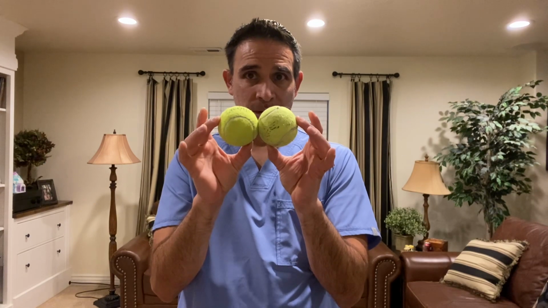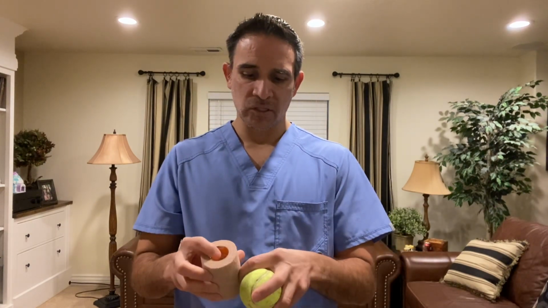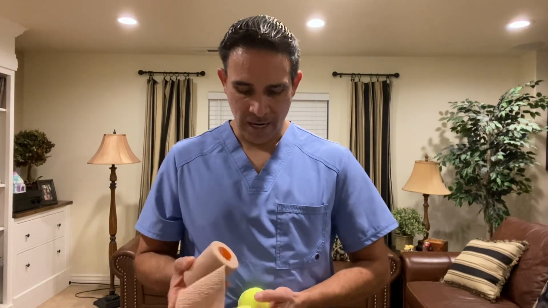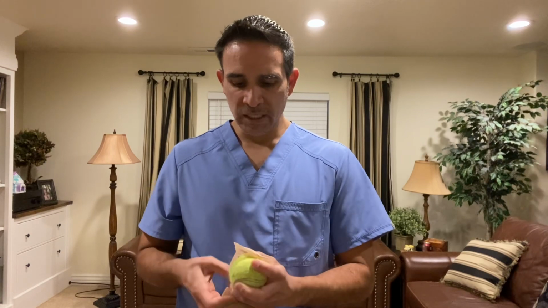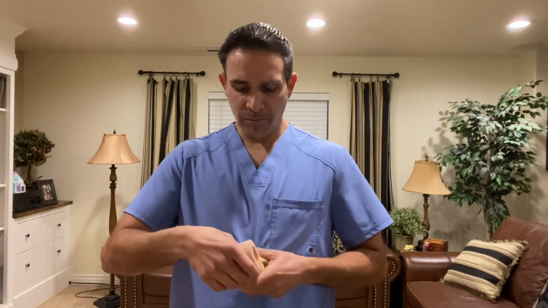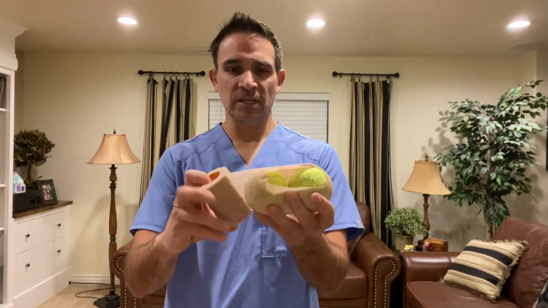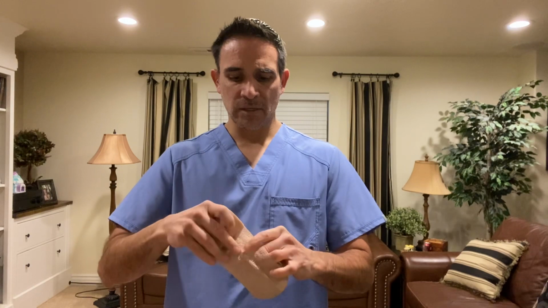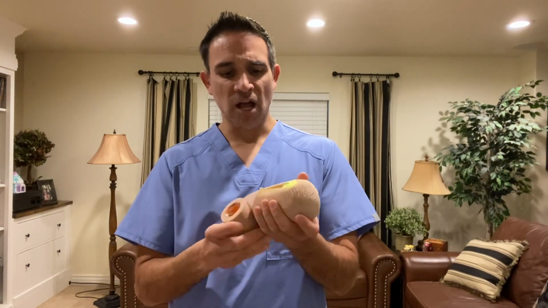Because when you bring those tennis balls together, what we're going to do is join them using this tape. So I'm going to demonstrate that for you right now. And it's really simple. You start by simply wrapping around the tennis balls just like so. And you're going to do a few layers of this because you want the balls not to move.